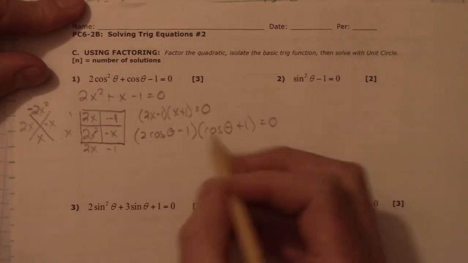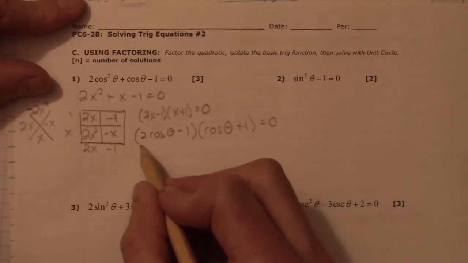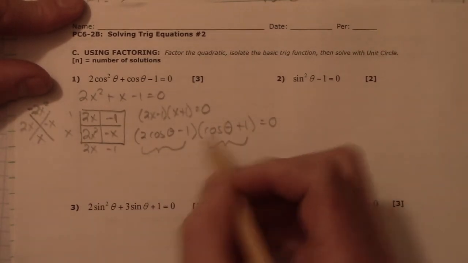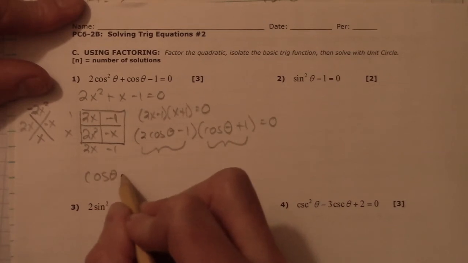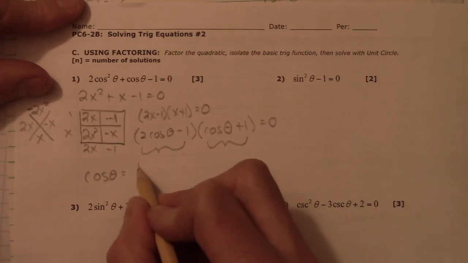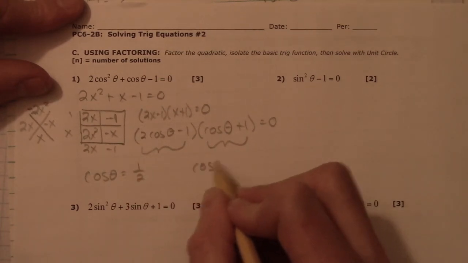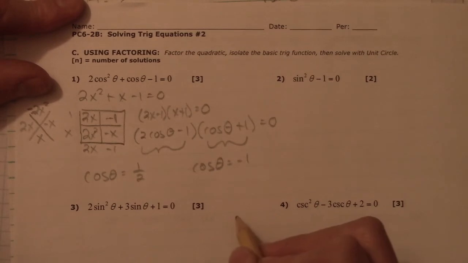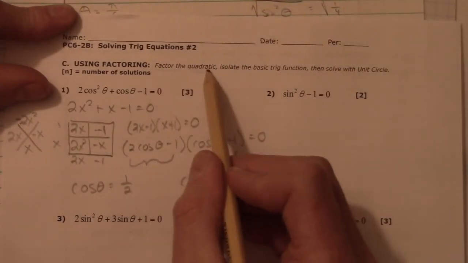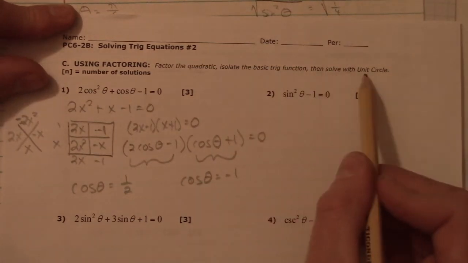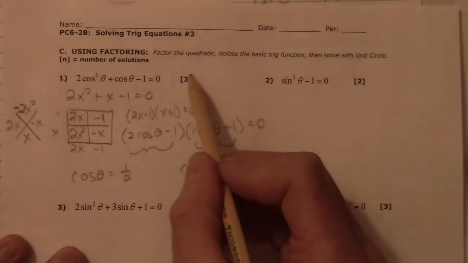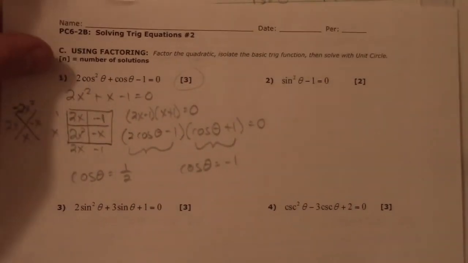Now what do I do from here? Well, using the zero product property, I set this piece equal to 0 and then this piece equal to 0 and solve for cosine. If I set this equal to 0, I'd add 1 to both sides, divide by 2, and I'll get cosine theta equals 1/2. Then I'd get cosine theta equals negative 1. And then I do the same thing as before. In fact, that's what these instructions said to do: factor the quadratic, isolate the basic trig function, then solve with a unit circle. So now I'm looking for the x-coordinate to be negative 1. And how many solutions did I have? 3. Okay?